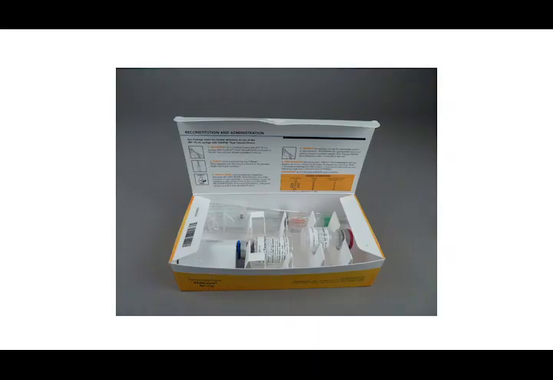This is a picture of a kit for TNKase, and I also left a box of TNKase for education purposes with Paulita to help you familiarize with using tenecteplase. Basically it comes in a kit with the sterile water diluent and the actual vial of the drug.